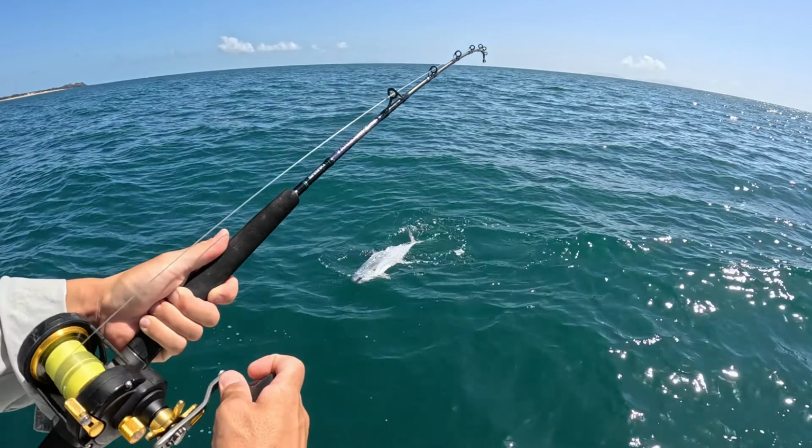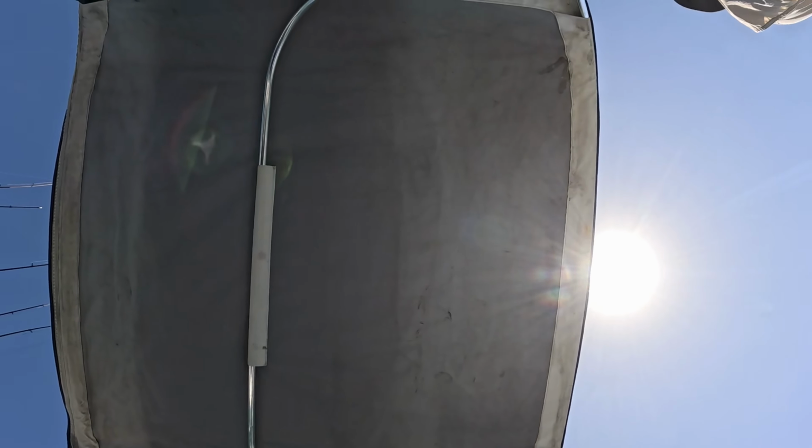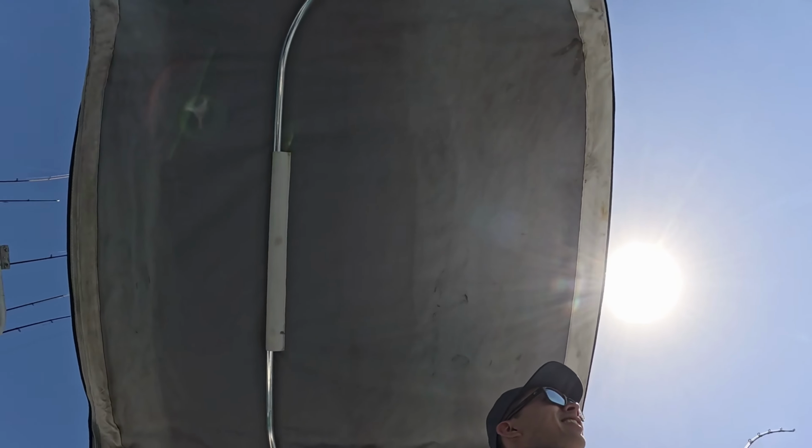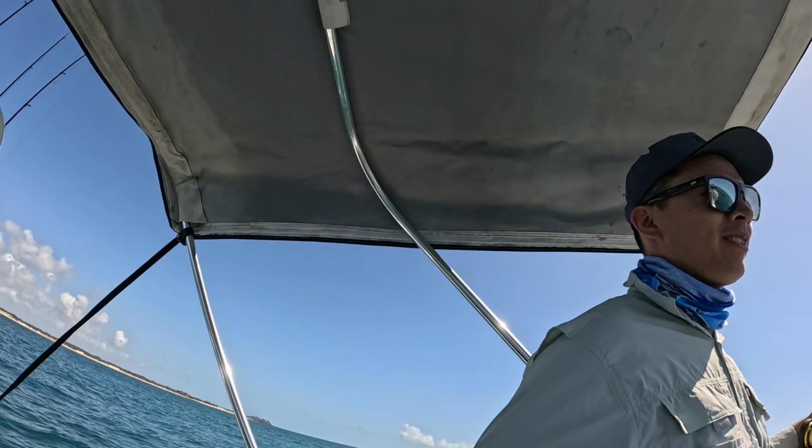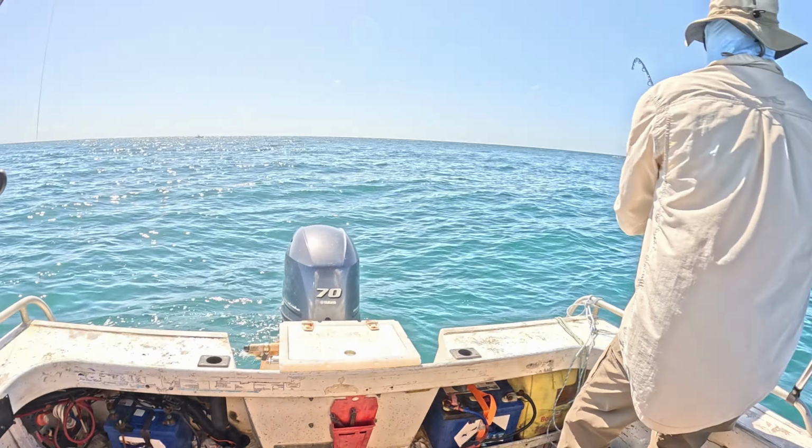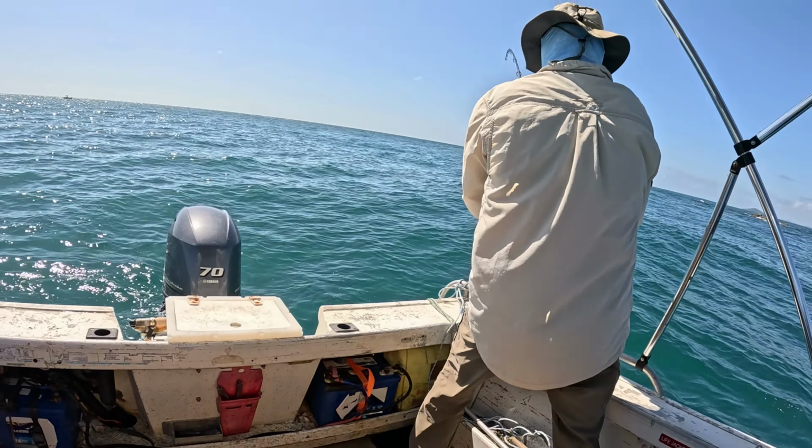Might get you to just hold my rod for me. Yep. That can just sit on this. Oh yeah, you're on. There you go, grab your rod. Doubles. Turn this boat around.